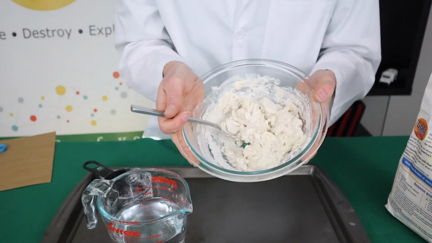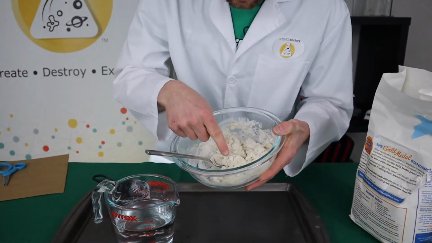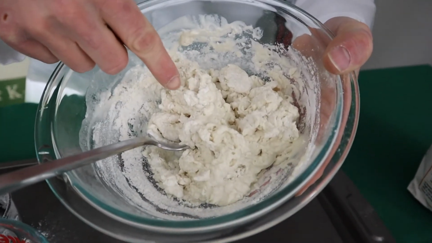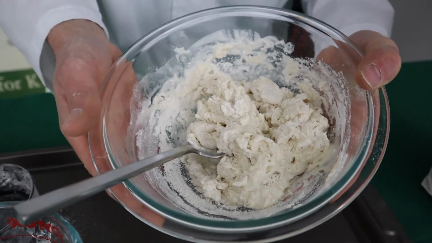So I'm going to stop here just for a moment so you can see some parts of this look like what we want, but other parts are still completely dry. So we're going to add a little bit more water.